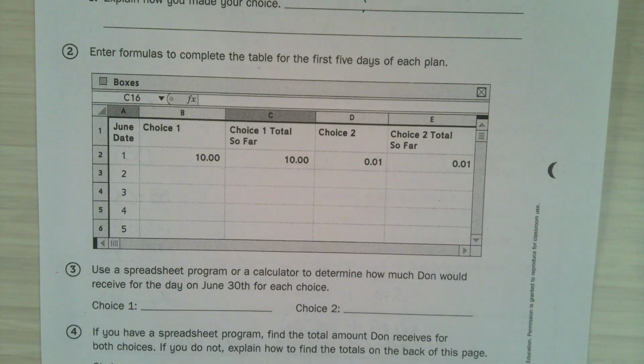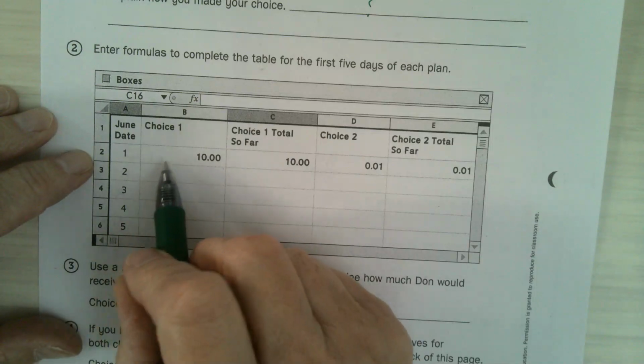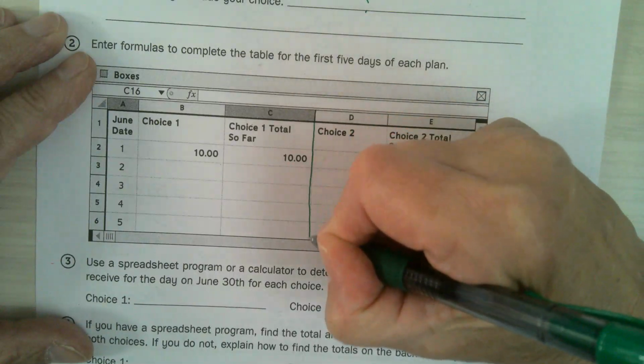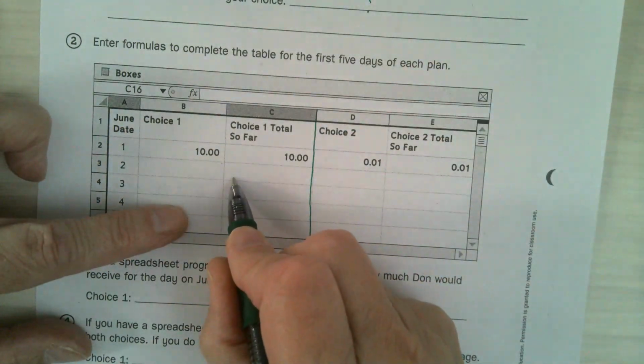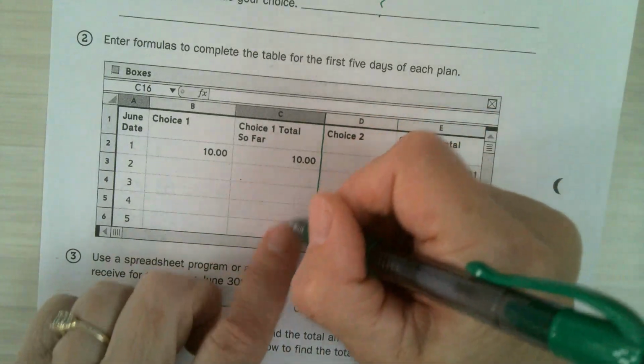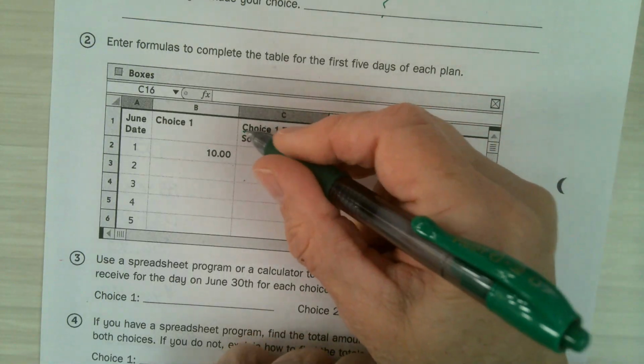Now, kids, pay close attention. Copy this down and don't lose this paper. You're going to want to save it. Okay. In cell B2, first of all, draw a line so you see your choices. This is choice 1, and over here is choice 2. So this is choice 1's total. This is choice 2's total. Okay?